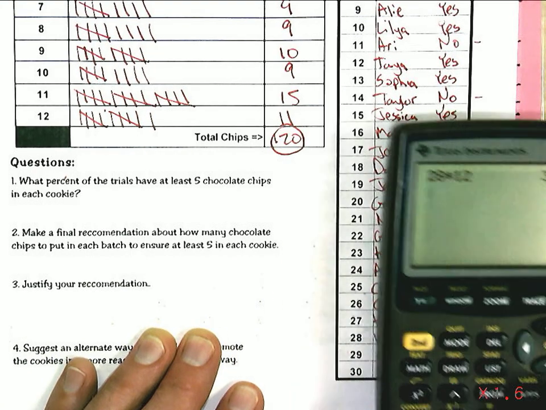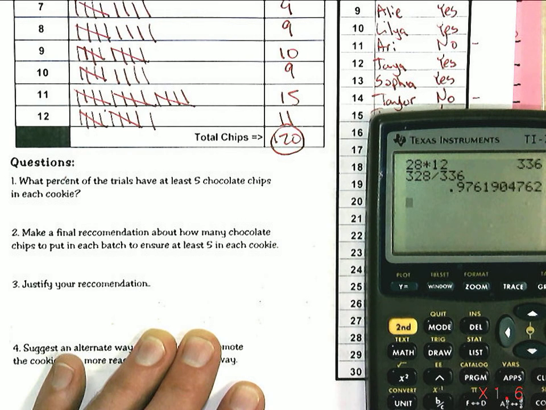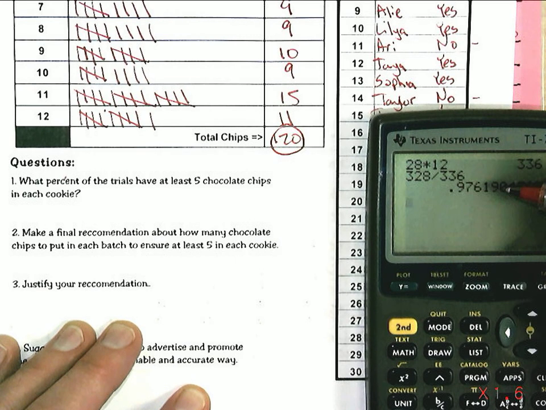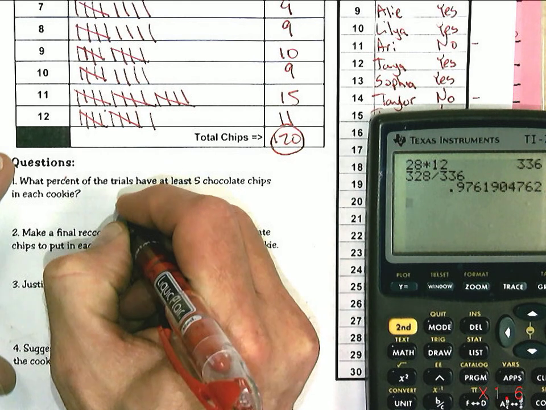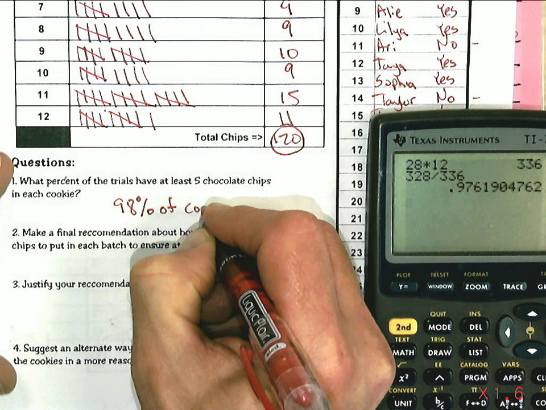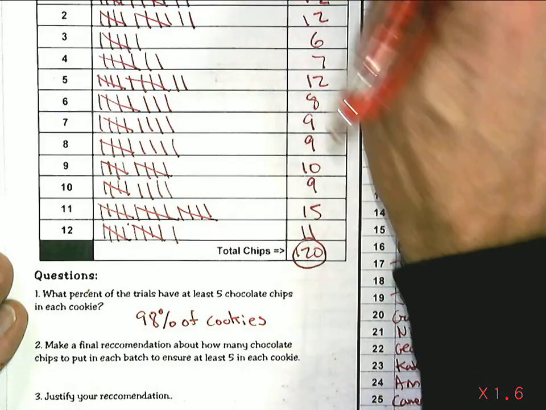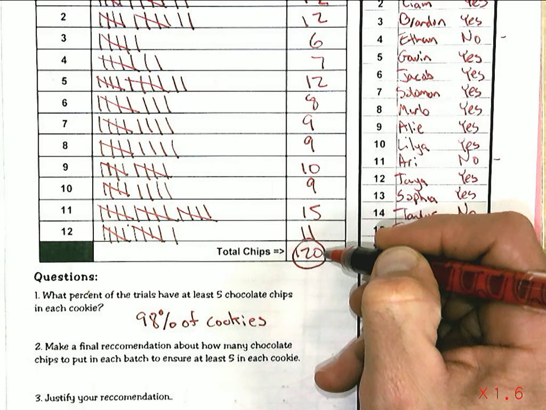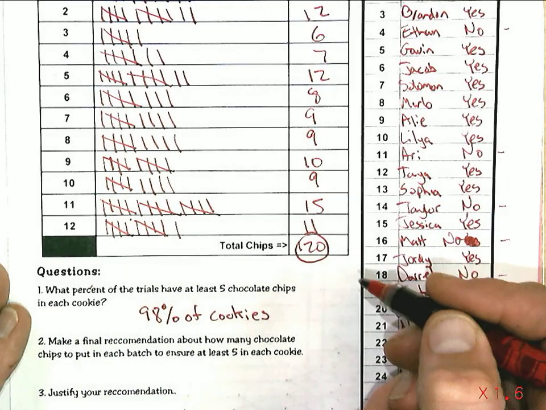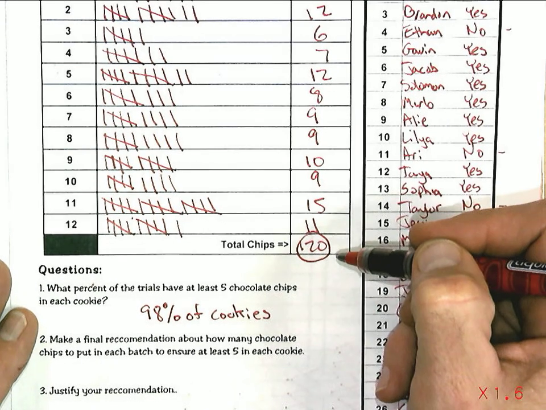So we wanted to find the percent. 328 divided by 336. And so really we had 97.6, or we'll say 98%. 98% of the cookies had at least 5 chocolate chips in them, using 120 as our target number. So using 120 chocolate chips, 98% of the cookies were able to successfully have at least 5 chocolate chips in them. Now that's double the original number.